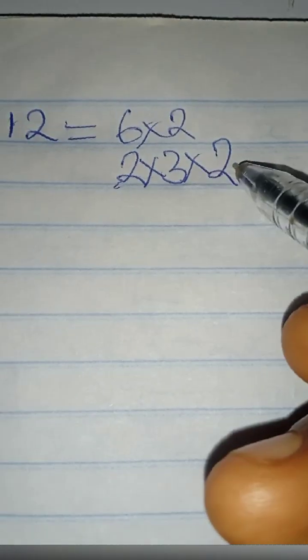But as we all know, 6 is not a prime number, because a prime number has 2 factors, itself and 1. 2 is a prime number. So I can break this 6 further. What can multiply to give me this 6? 2 times 3. So I have 2 times 3 will give me 6, times 2 times 2. So 2 times 3, 6. 6 times 2, 12. So all these are prime numbers and they are the factors of 12. So it is a prime factor of 12.